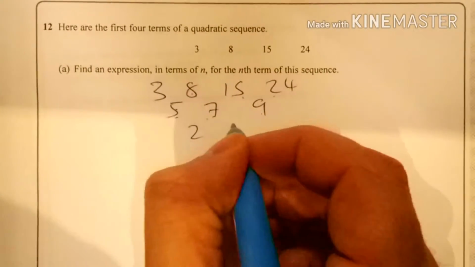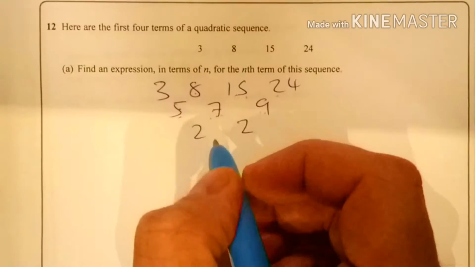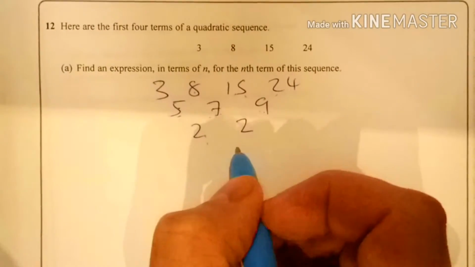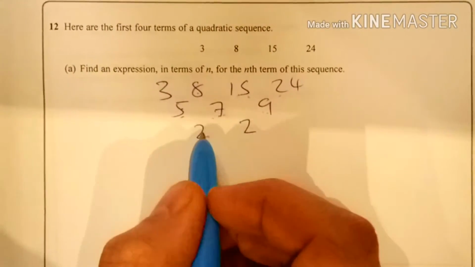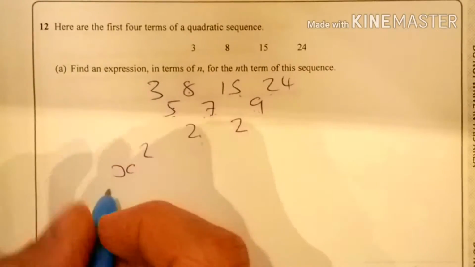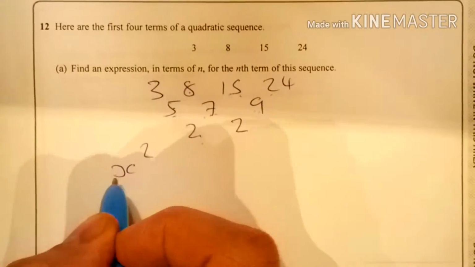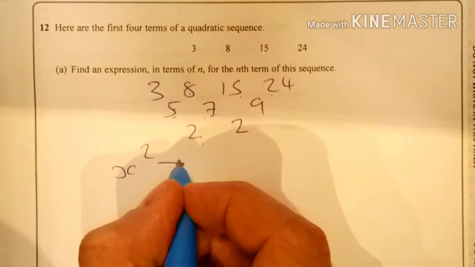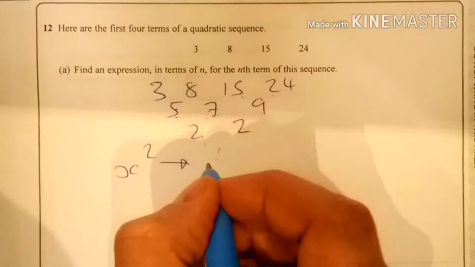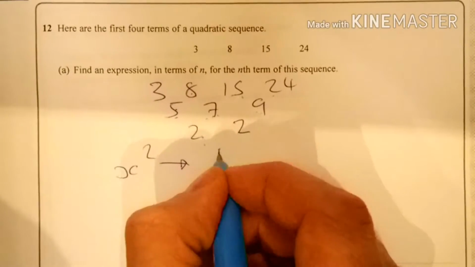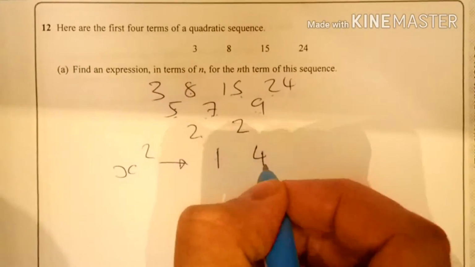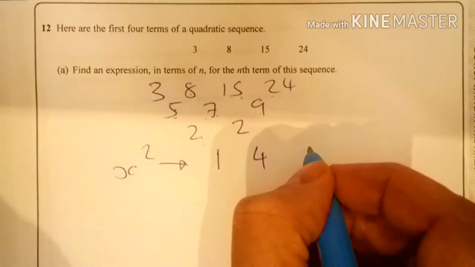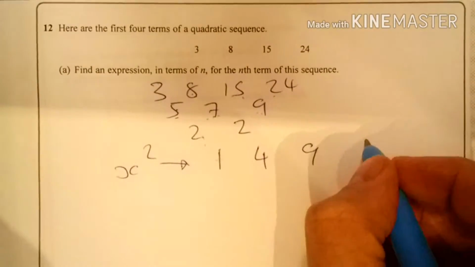The difference between 5 and 7 is 2. The difference between 7 and 9 is 2. That tells me it's quadratic because these are the same. Just remember, with the quadratic, your x squared term is always half of that, which is 1. So it's going to be 1x squared. If we write out our sequence, we get 1 squared is 1, 2 squared is 4, 3 squared is 9, 4 squared is 16.